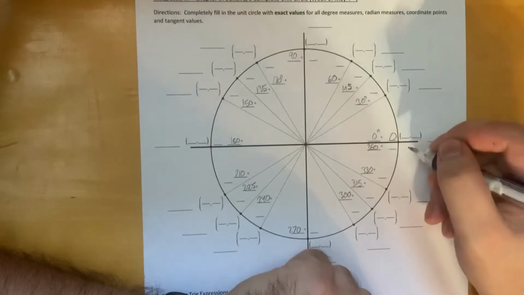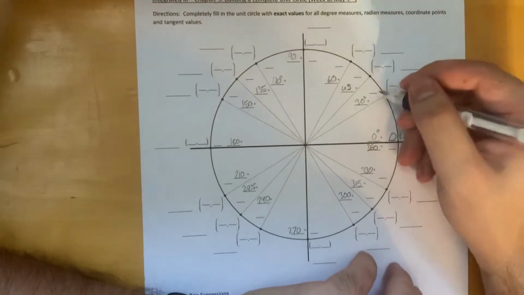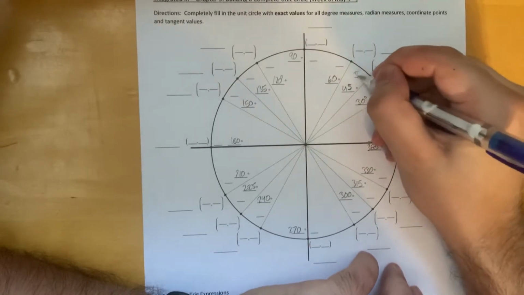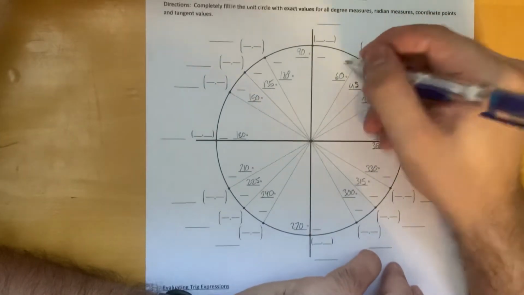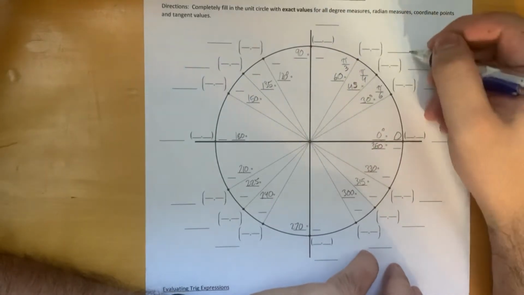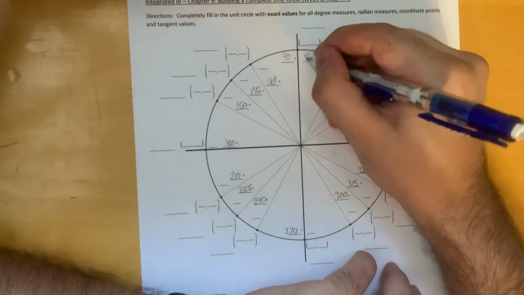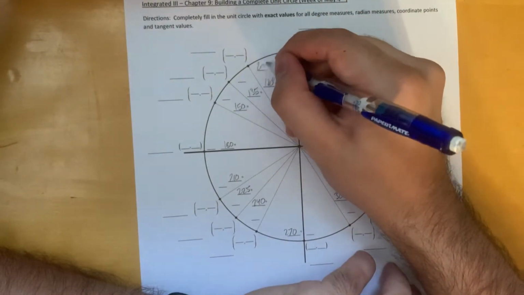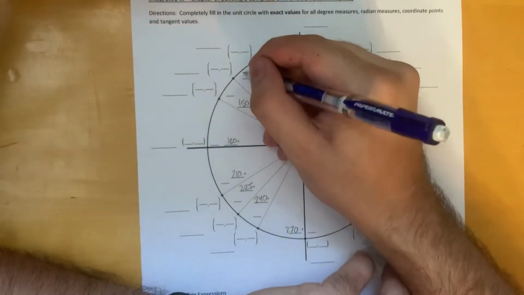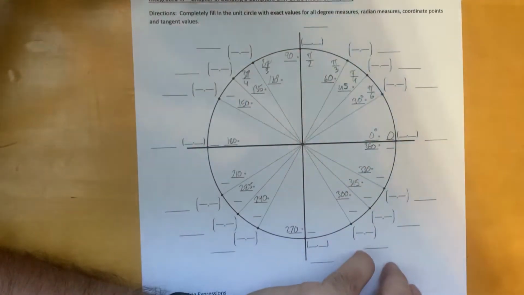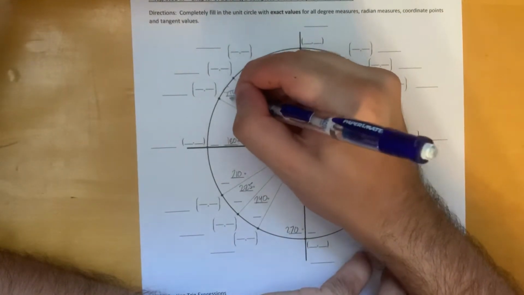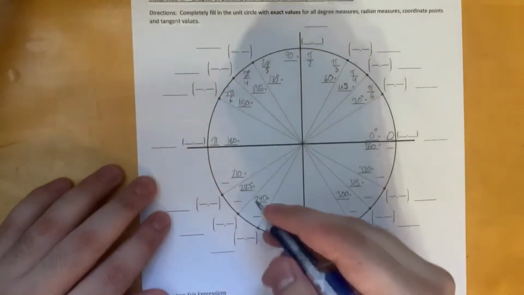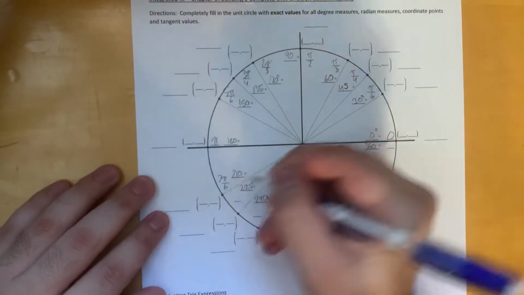So for 0, 0 radians. For this, it's pi over 6. Here, it's pi over 4. Over here, it's pi over 3. Here, it's pi over 2. Here, it's 2 pi over 3. Here, it's 3 pi over 4. Here, it's 5 pi over 6. And there, it's pi. 210, it's 7 pi over 6.